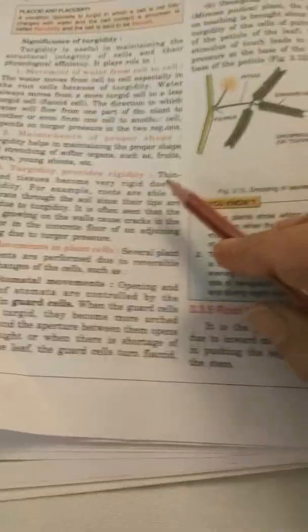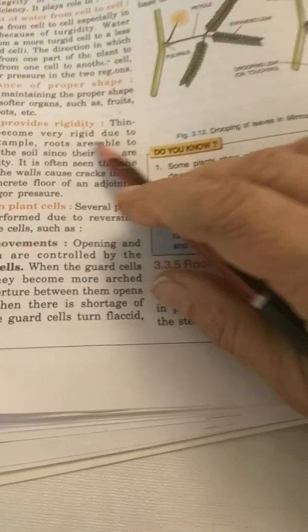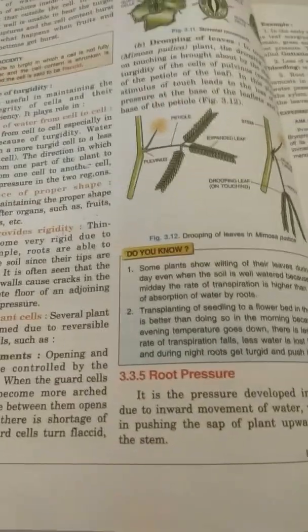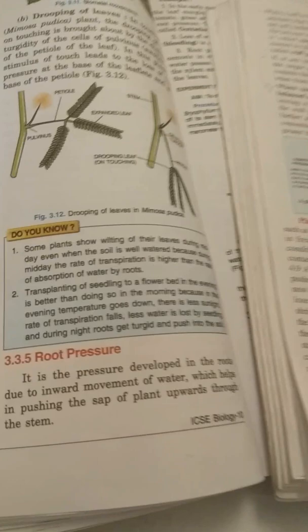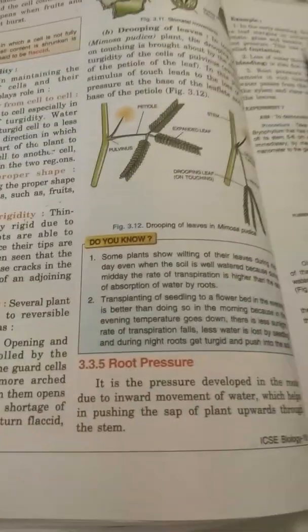Then thin-walled tissue becomes very rigid due to turgidity. For example, when there is not enough water in a leaf, it wilts. That is, it droops down. The petiole and the lamina become loose and the leaf droops down.